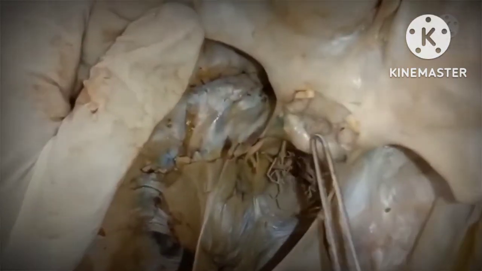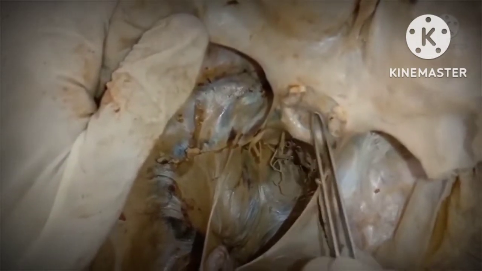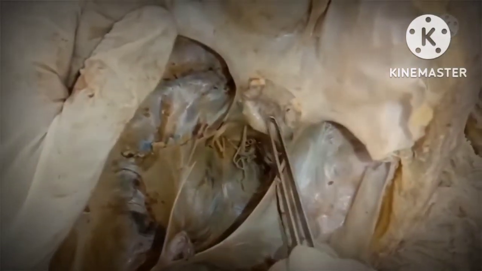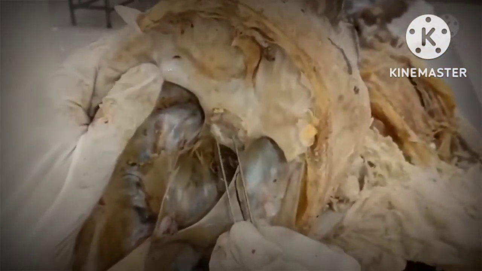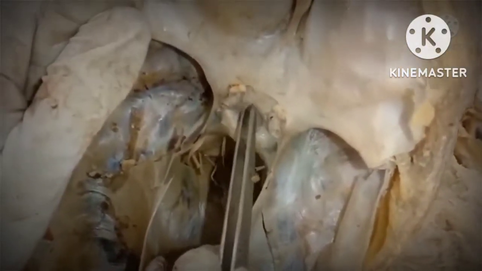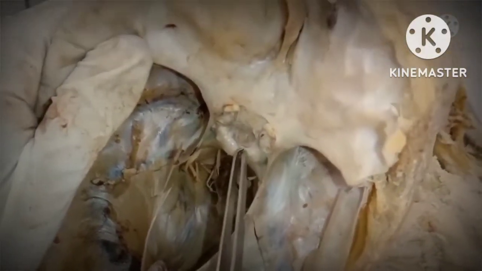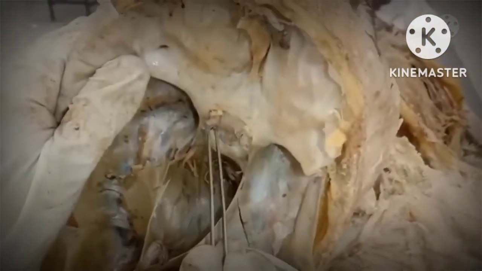This diaphragm sellae has a small hole in between which allows the passage of the pituitary stalk. The pituitary stalk is connected to the hypothalamus, and below we have the pituitary. The diaphragm sellae covers the pituitary fossa, and in the center there is a hole for the transmission of the pituitary stalk.